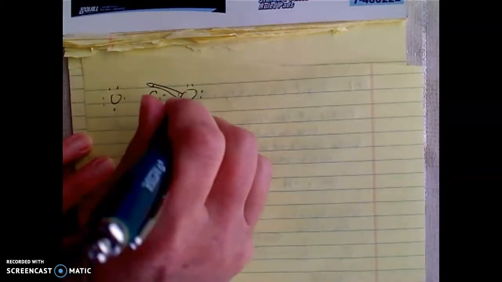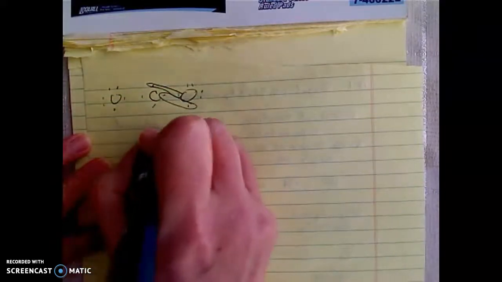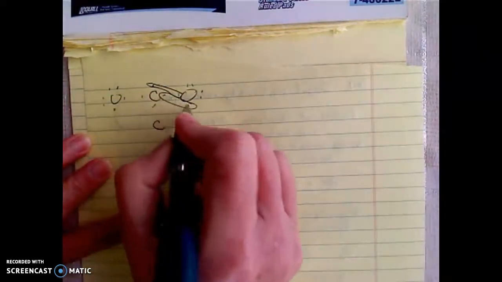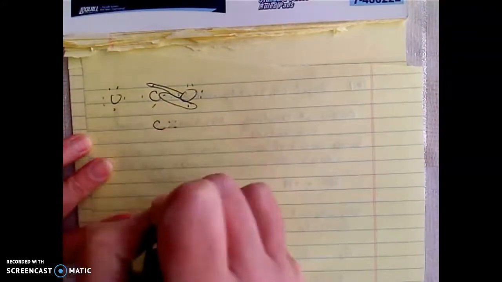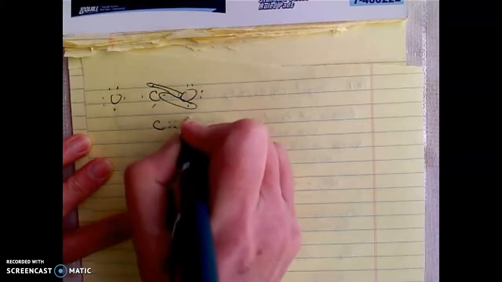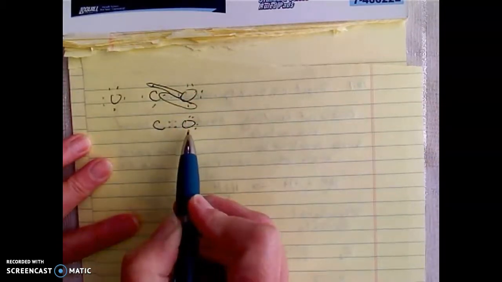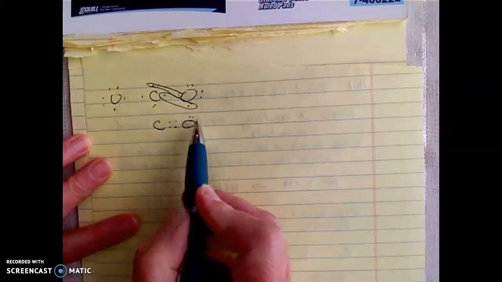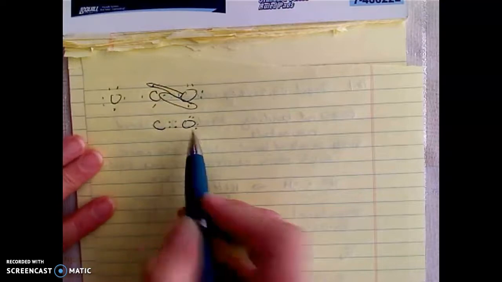So, those 2 will bond, and those 2 will bond. Okay, so when I write this again, that's a double bond. I have 2 from my carbon, 2 from my oxygen. And then I'll have 2 lone pairs. Okay. I don't need these electrons to get 8 around carbon, so they're not used. They just stay that way.